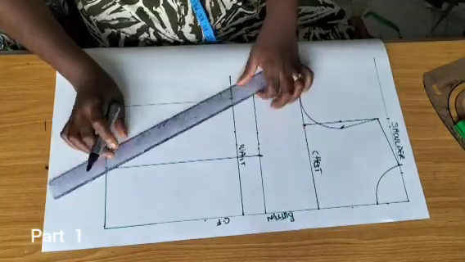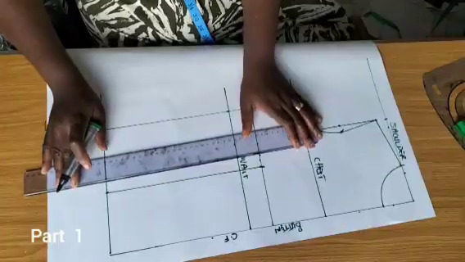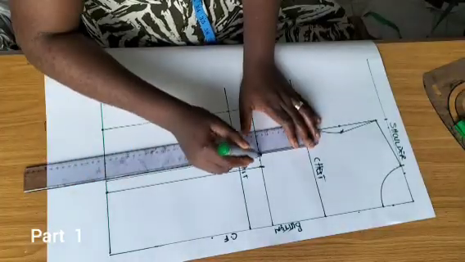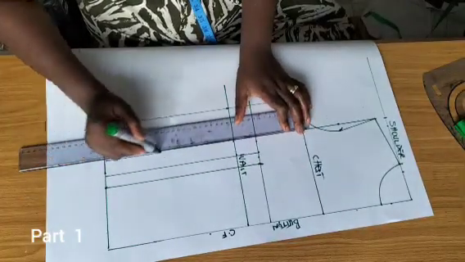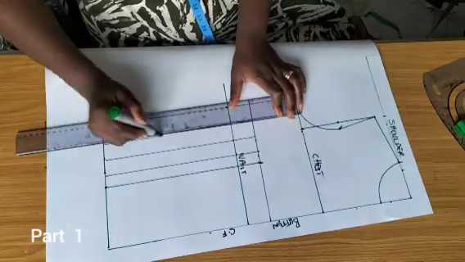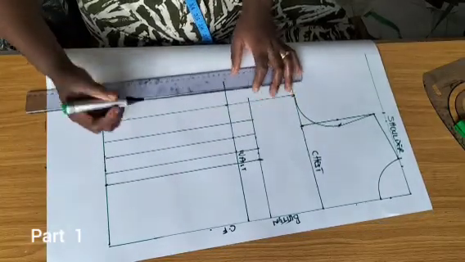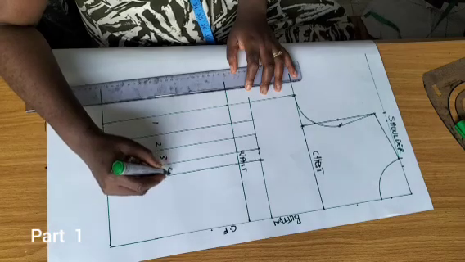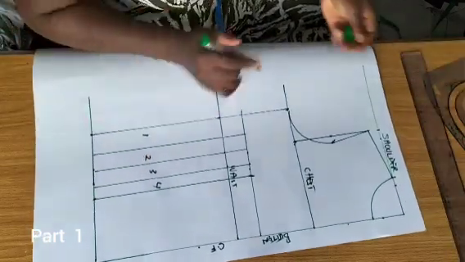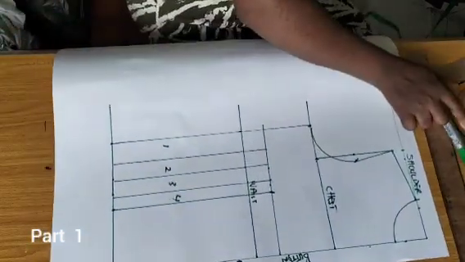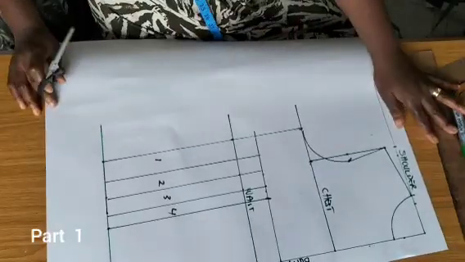Can you see that? So I'm going to slash and spread these parts to form my gathers. I have 1, 2, 3, 4 slash lines. I'm going to cut right now so I'll be able to slash and spread.